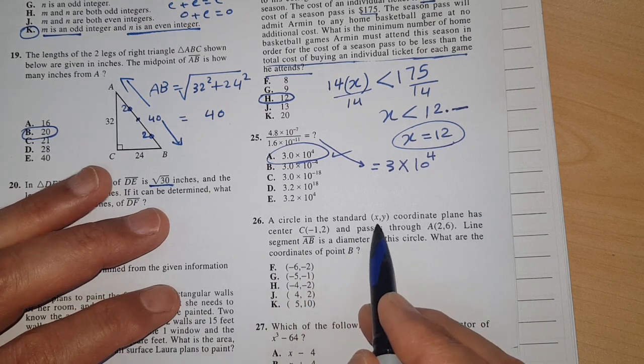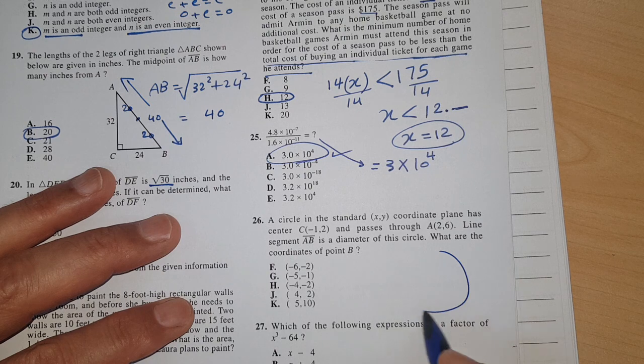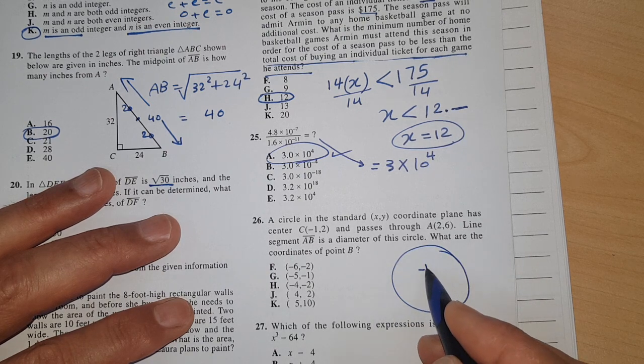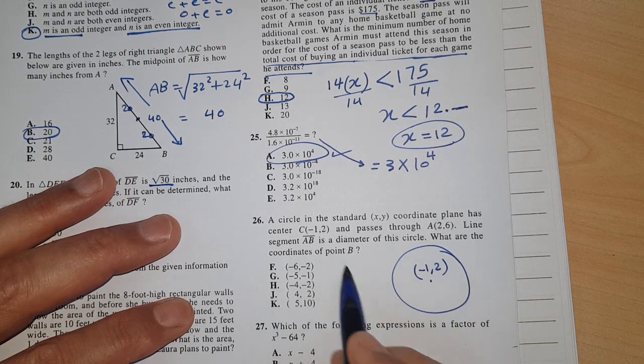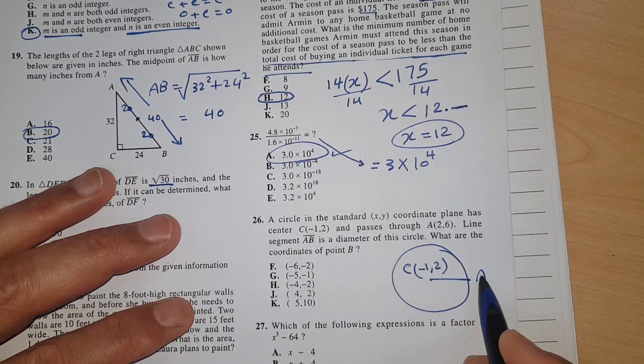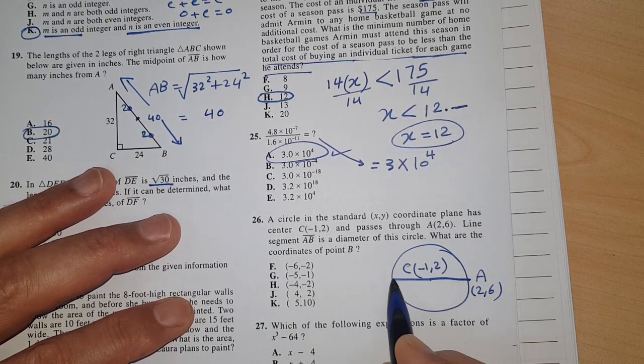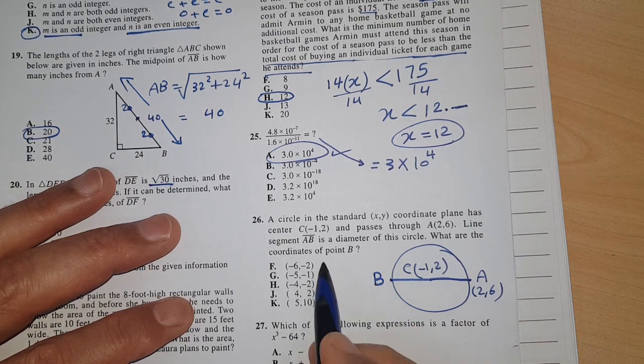A circle in the standard xy coordinate plane has a center. This one here, the center is negative 1 and 2. Okay, this is point C, and it passes through the point A. Consider point A is here, 2 and 6. Line segment AB is a diameter, so this whole line segment AB is a diameter. This is point B.